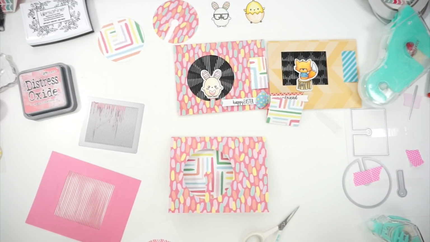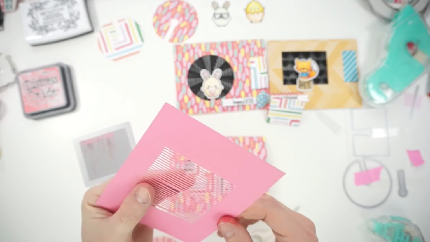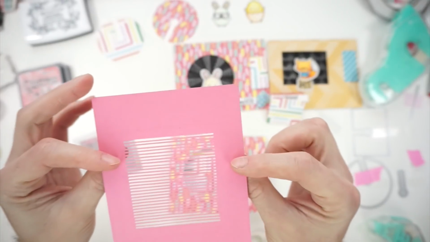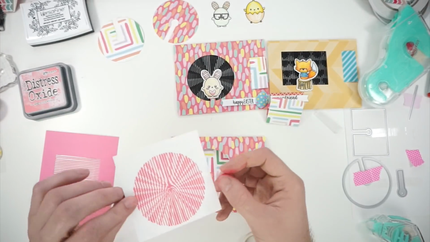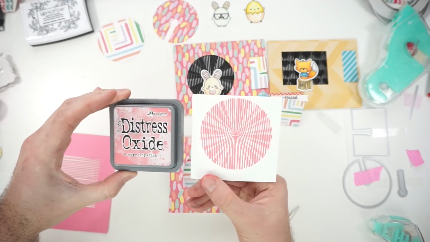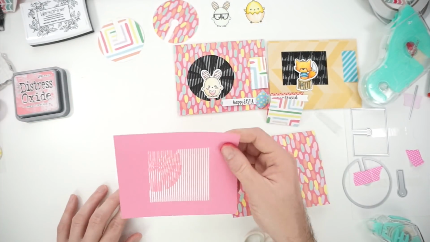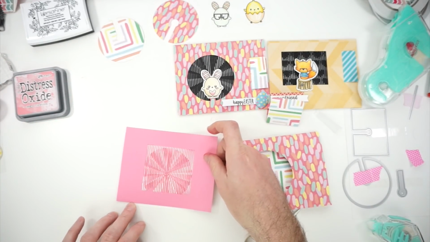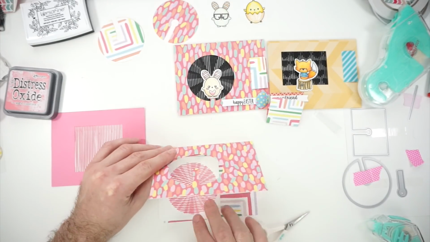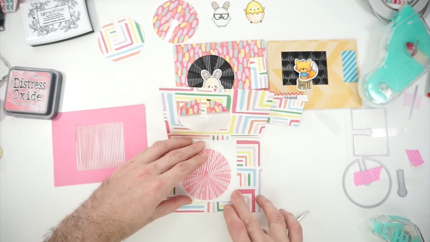So after you've run it through your die cut again, you're going to have some paper residue on the lines. So just make sure you carefully brush off whatever paper pieces there are. And what I did here is I stamped the rotating background with Worn Lipstick, the Distressed Oxide. It is a darker pink color. Of course, you can use any pink you want, or any color you want for that matter. Just using the same tone paper and ink will give you a really nice effect.